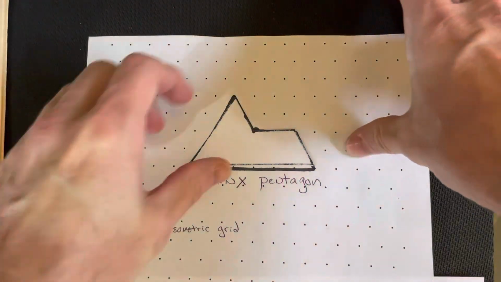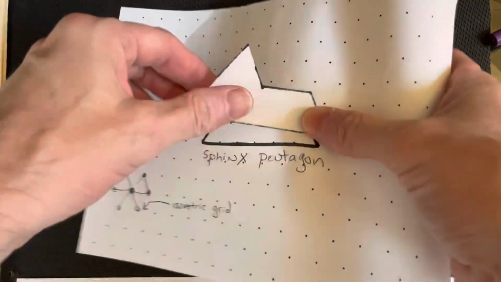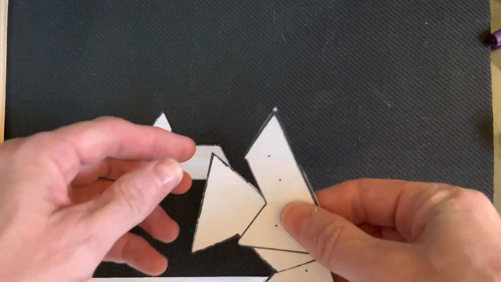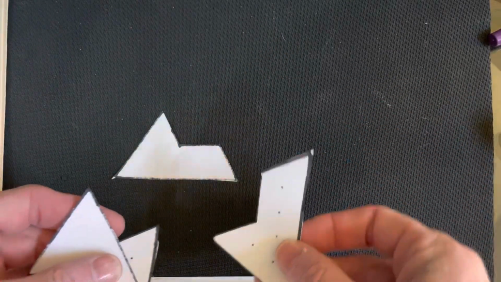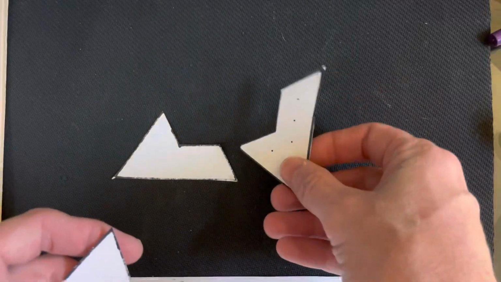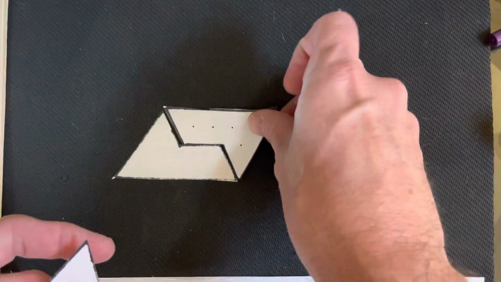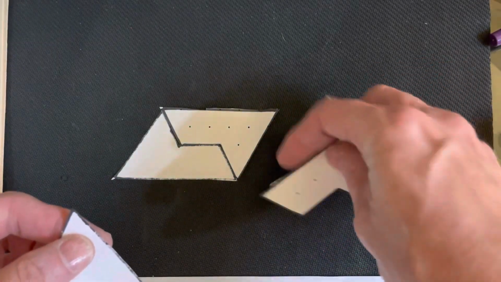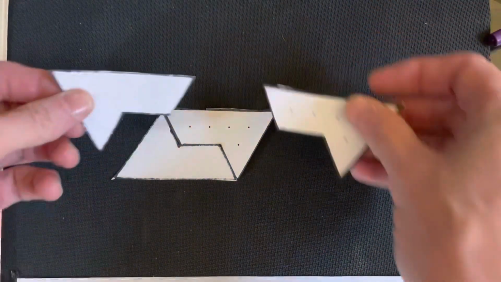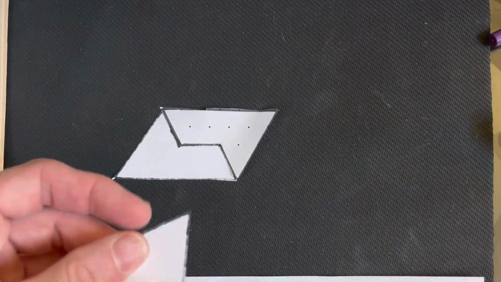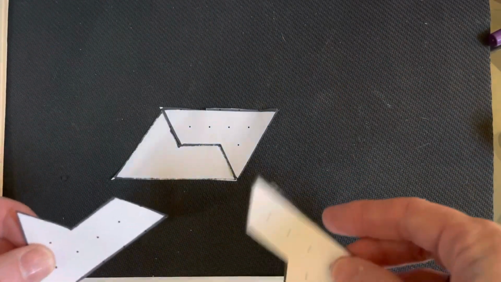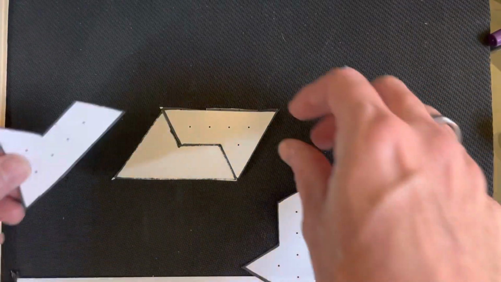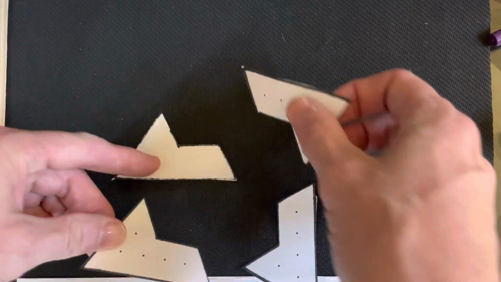Well, I'm going to try to do it. So you take copies of the original and you try to put them together in a way that, let's see if I can do it. No, right? So it takes a little bit of doing. Maybe I don't do it that way.